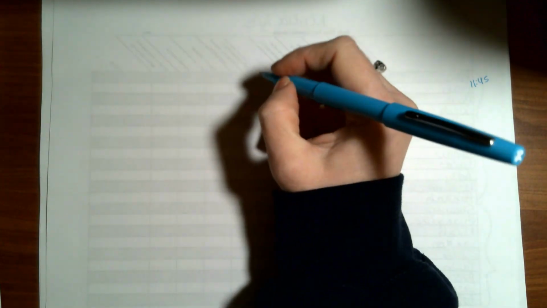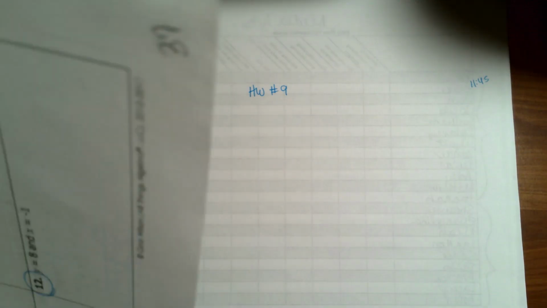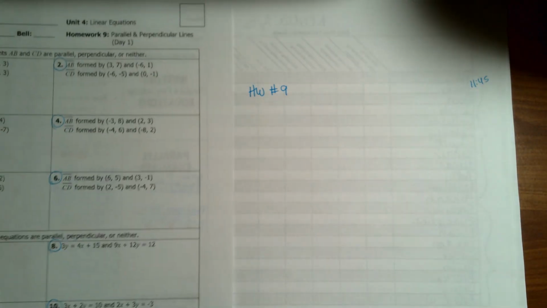Let's see here. For homework number 9, let me find my page. Here it is. You are going to do 2, 4, 6, 7, 8, 10, and 12. I know that seems like a lot, but it's not really.